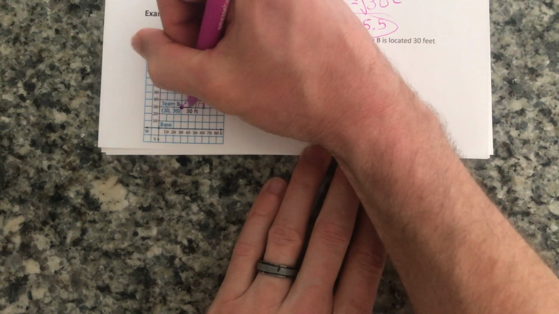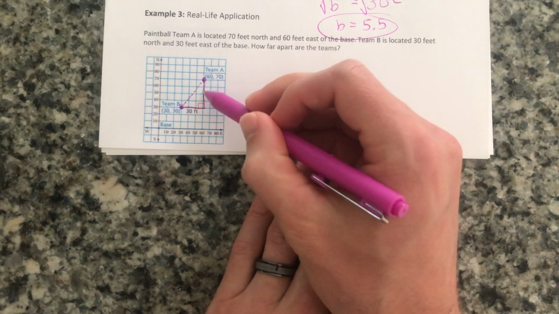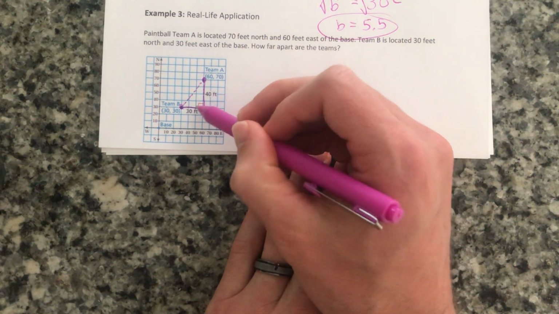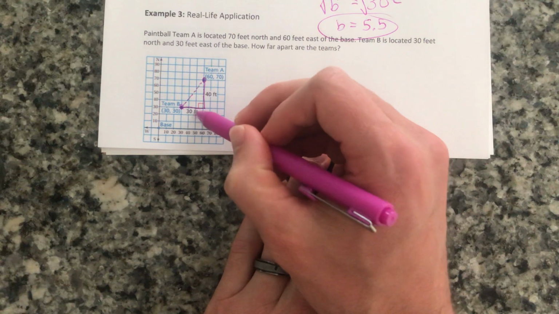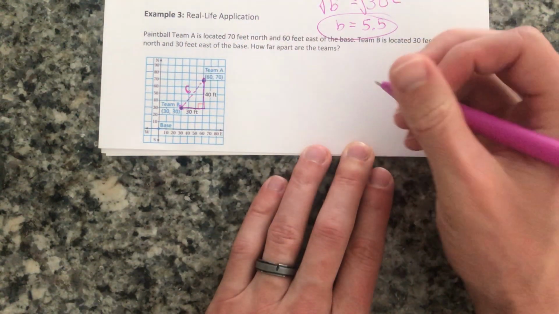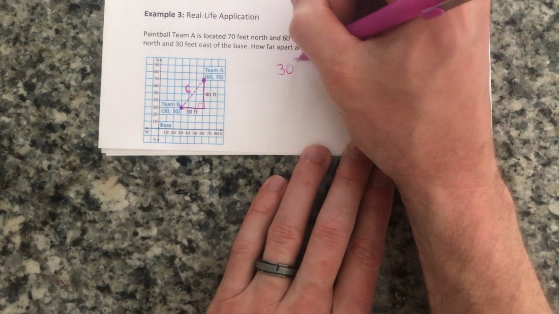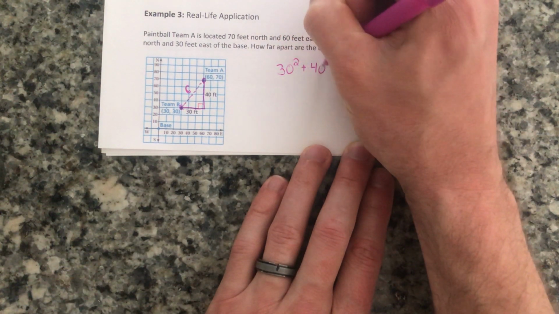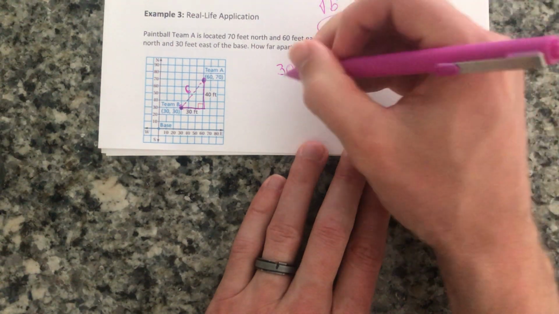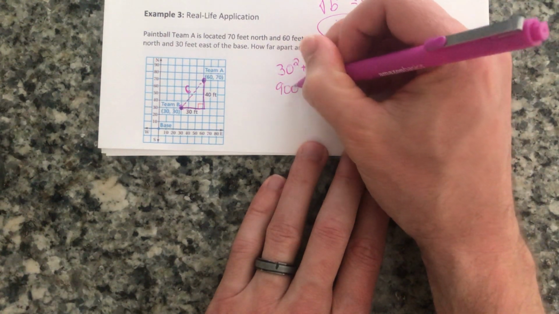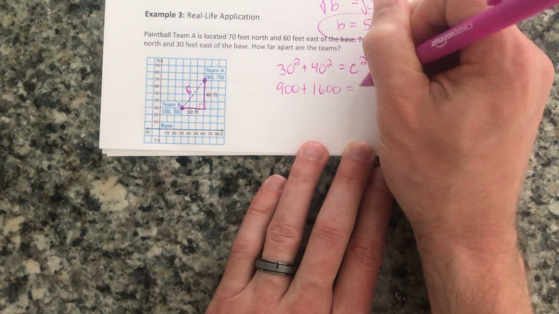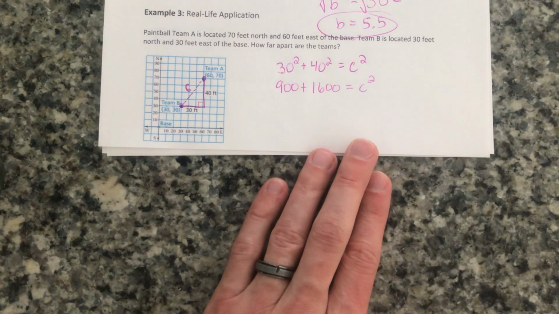They went vertical and then horizontal, and they counted. They said, okay, this was 40 feet, this was 30 feet. Those are my two legs. I can then substitute those in from my A and my B values, and then I can find my C value, which would be my distance. So it'd be like this: 30 squared plus 40 squared equals C squared. So 30 squared is 900, 40 squared is 1600, and then that equals C squared.